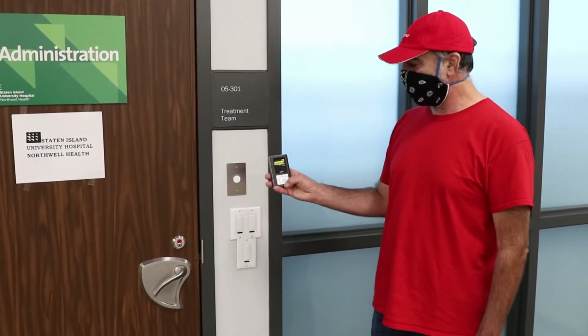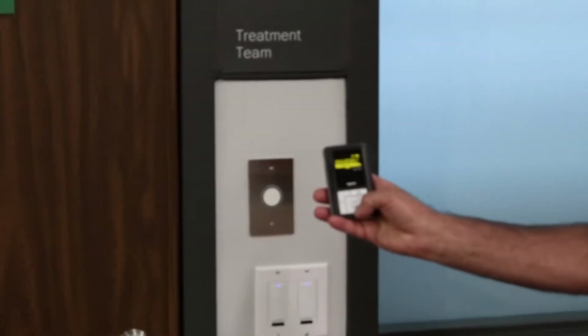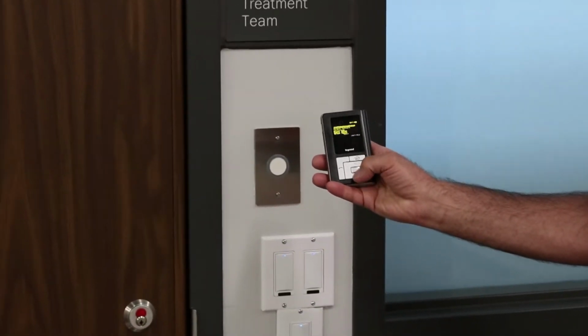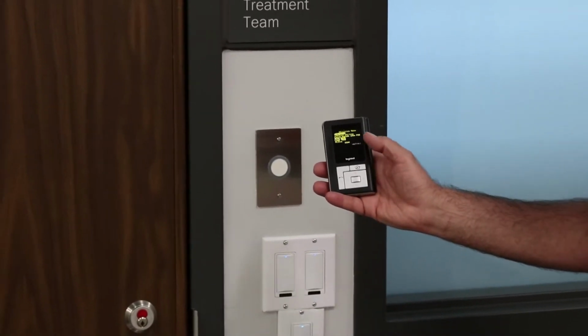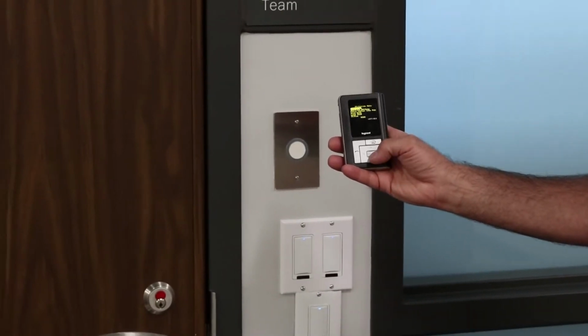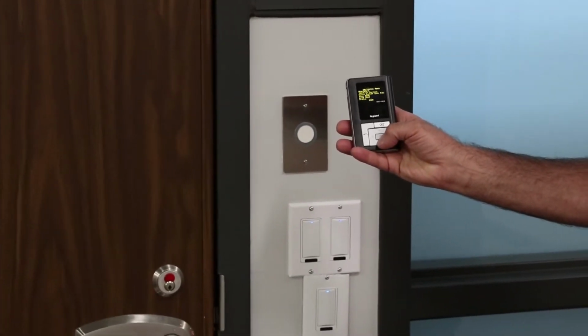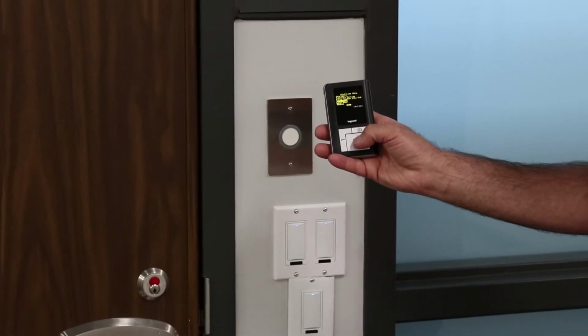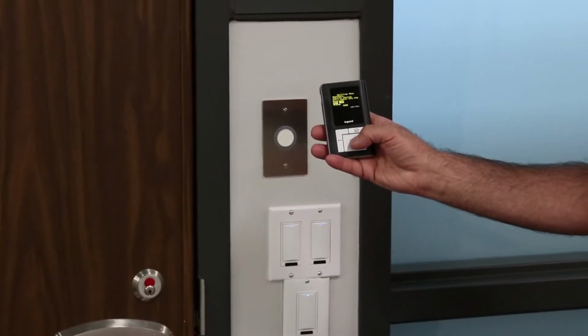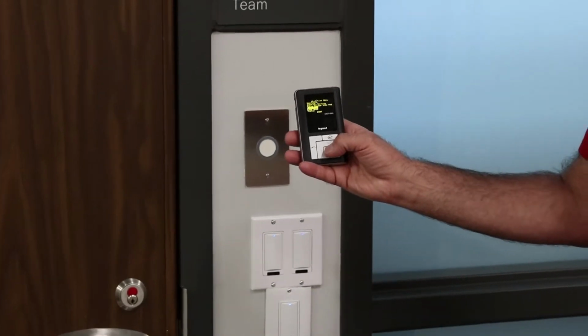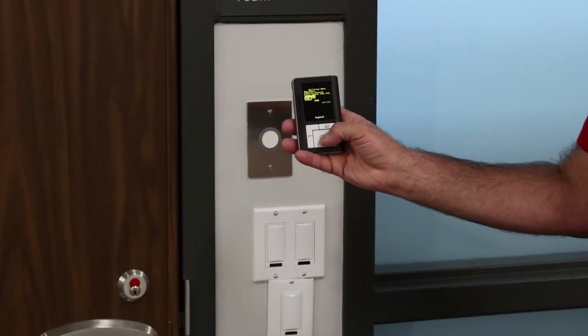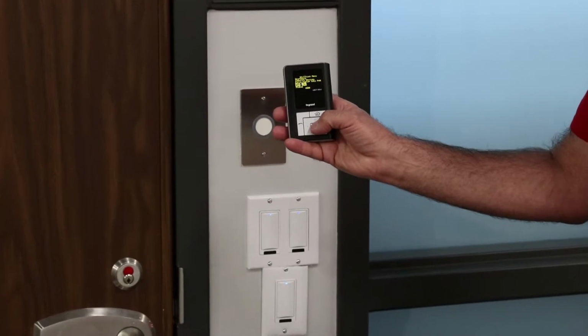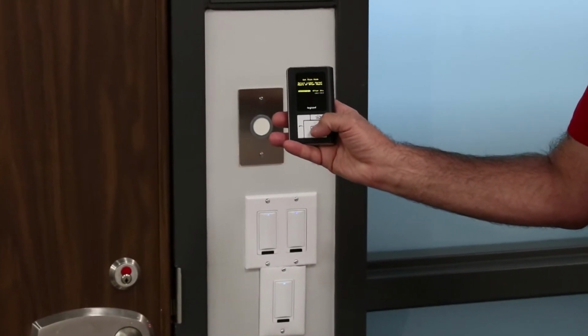And then there's a bunch of menu items here. I'm going to go down to the one that says Utilities. Then I'm going to go down to Room Mode. Room mode doesn't necessarily mean a room, but they're just referring to the whole floor in our case, or it could be a whole area. Anyway, room mode, and then I press the center button.